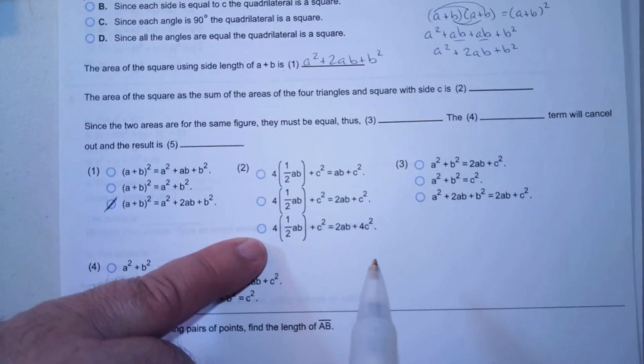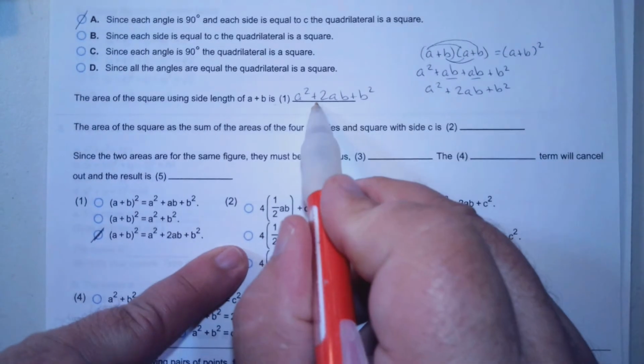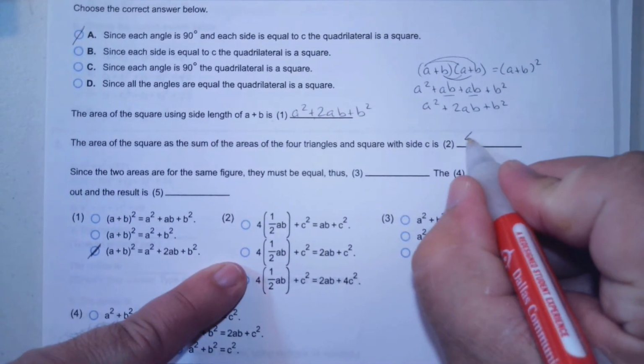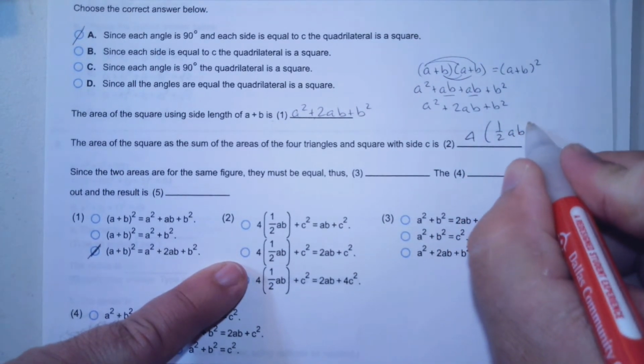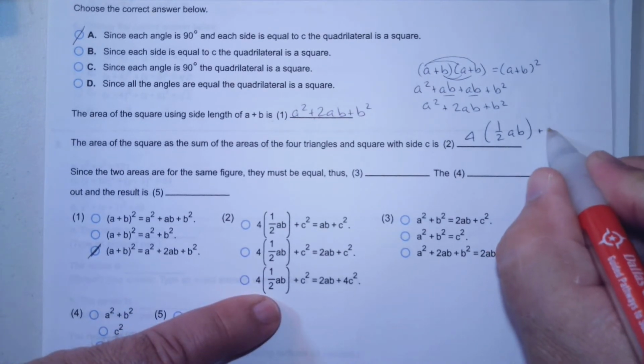But it has to be the same thing as that. So we're looking at 4 of the 1/2 A times B's plus C squared.